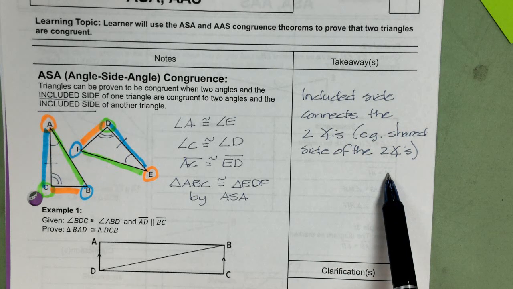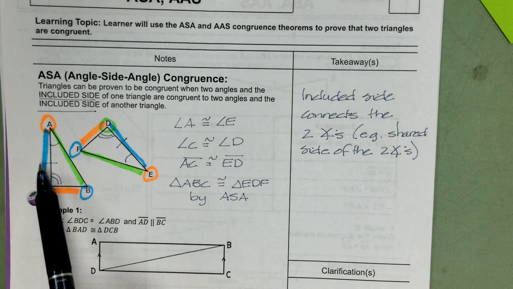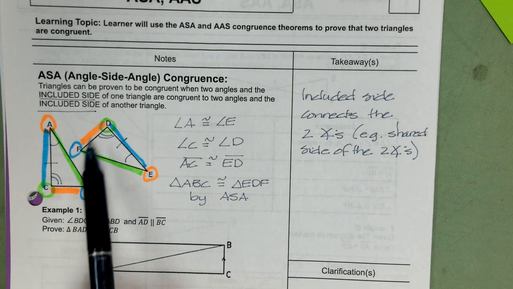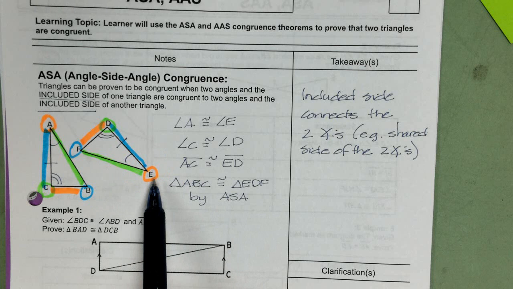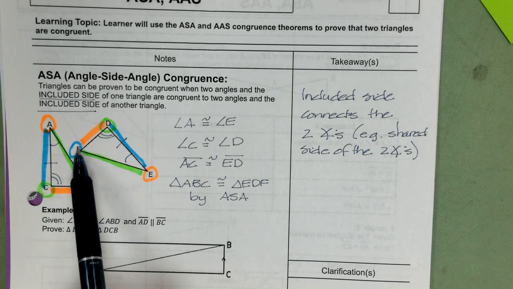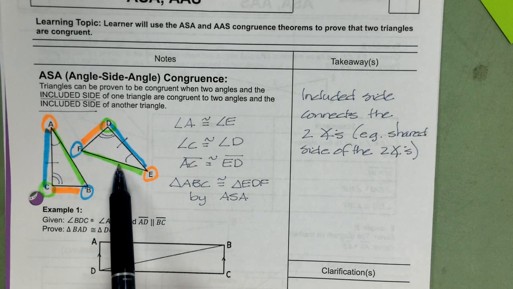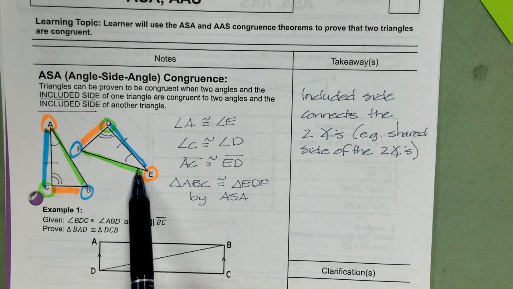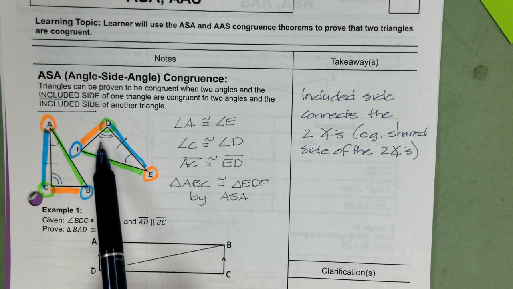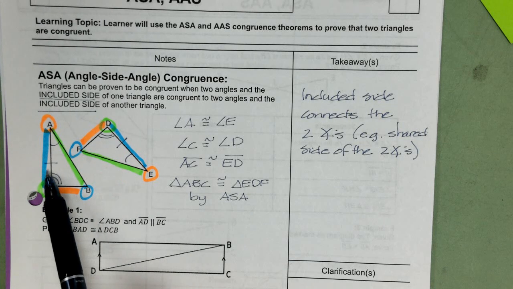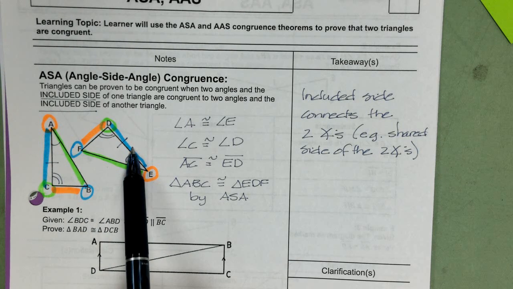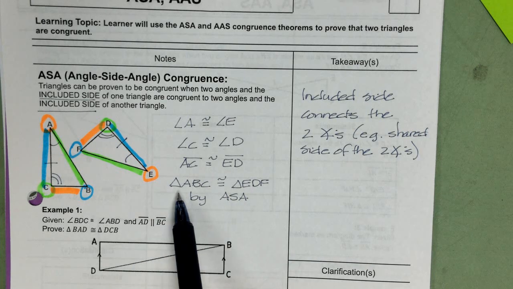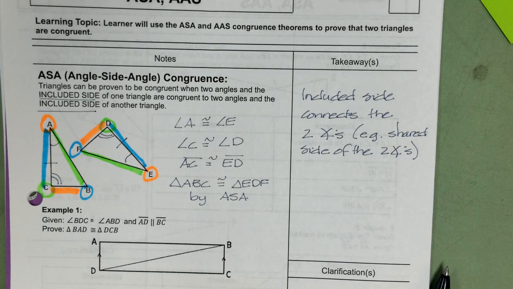So if you look at these two triangles here, I have their corresponding sides highlighted the same color, as well as the associated angles from each side. And it's marked as such. Angle A is congruent to angle E, angle C is congruent to angle D, and side AC is congruent to side ED. If this is true, then triangle ABC is congruent to triangle EDF by angle-side-angle.